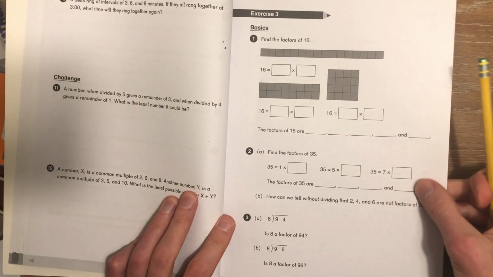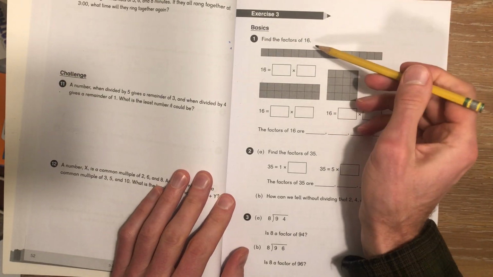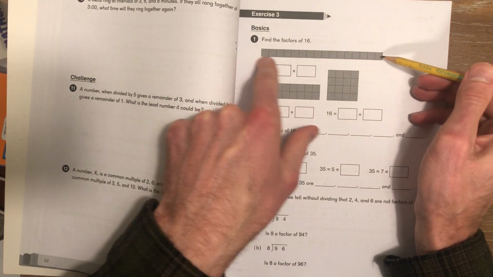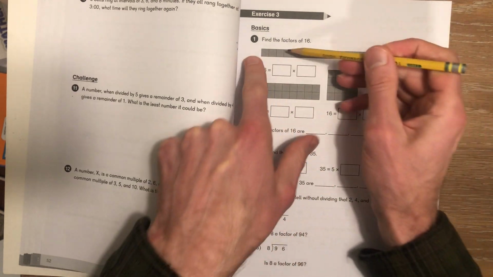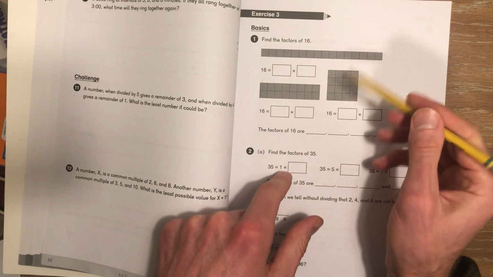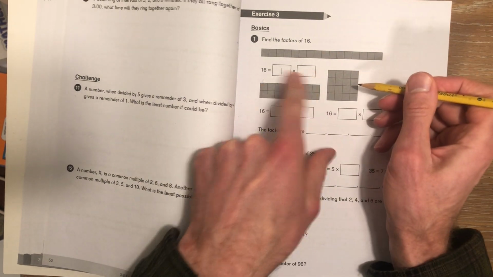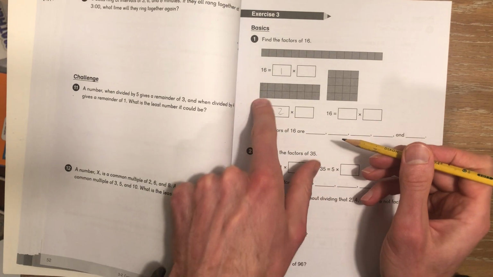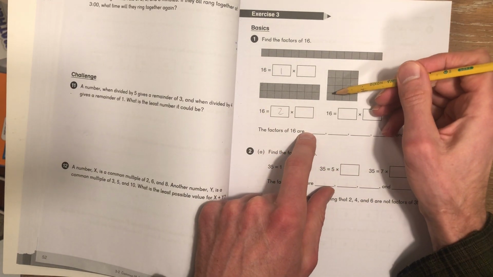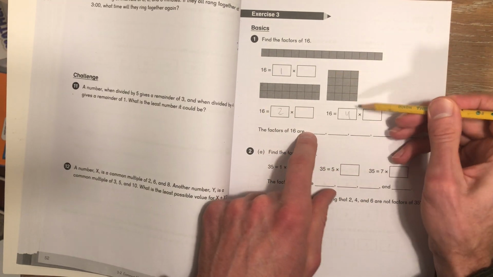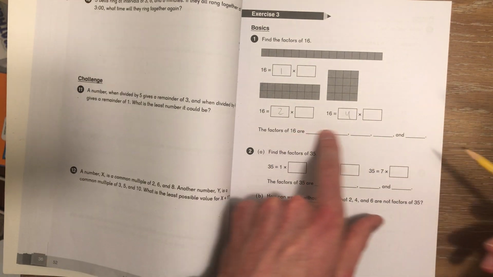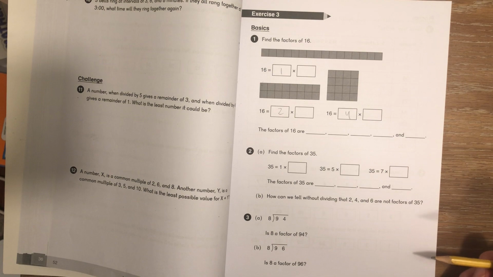You don't need to do all of it, but do this one. It says find the factors of 16. What they have here, you guys, is 16 little pieces lined up differently. So it's like 1 times 16 is what they're trying to get you to say for that one. So 1 times what equals 16? And then this one they have rows of 2, so they're saying 2 times what equals 16? Or in this one they have rows of 4, so they're saying 4 times what equals 16? And then once you figure that out, just let them know, hey, what are the factors of 16?